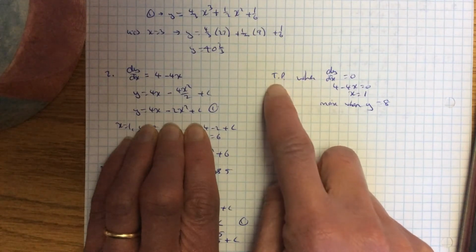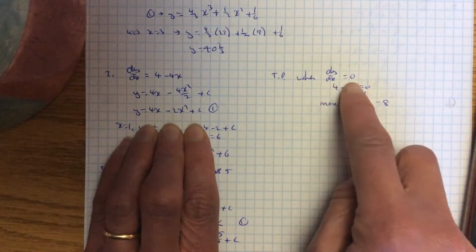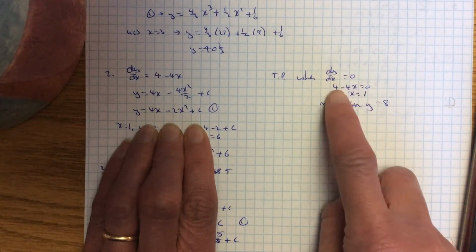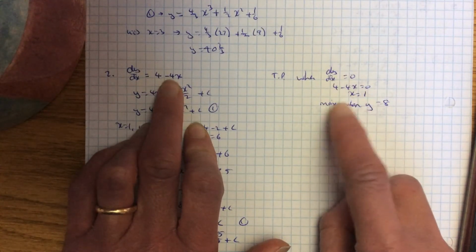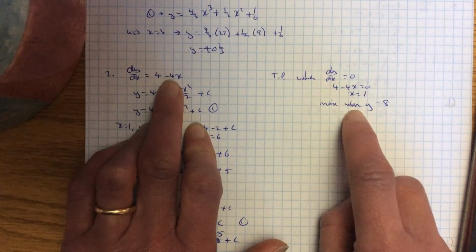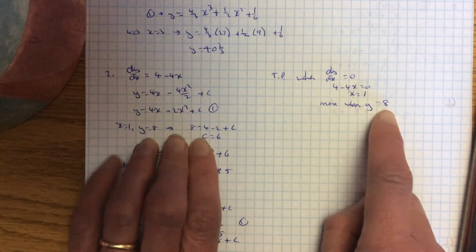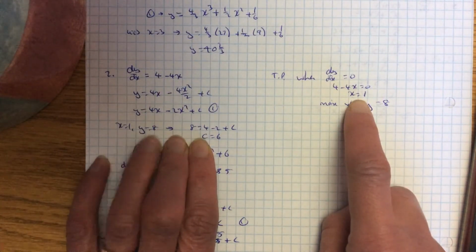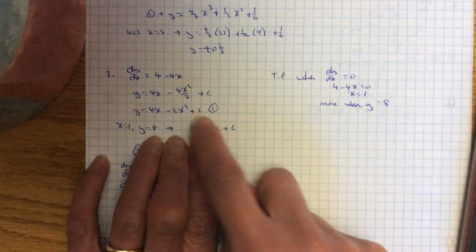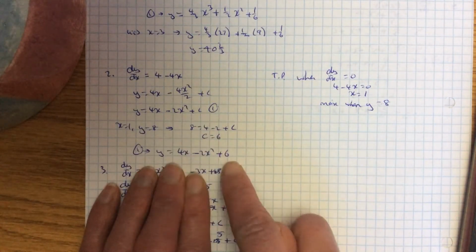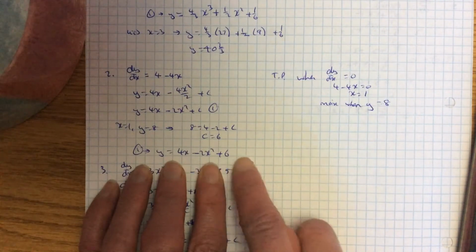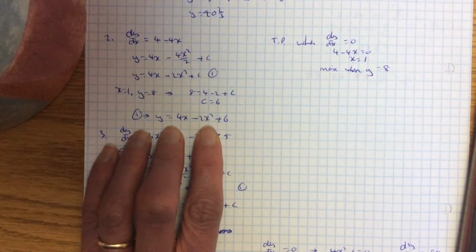Let's think about this. The turning point is when dy by dx equals 0. That's your maximum value. So put your dy by dx equals 0, x is 1. And you're told it was a maximum when y was 8. So you've got a point there. X is 1, y is 8. Sub that into your y equation to get your c. Rewrite your equation using your c. That's quite a tricky wee one, to be fair.